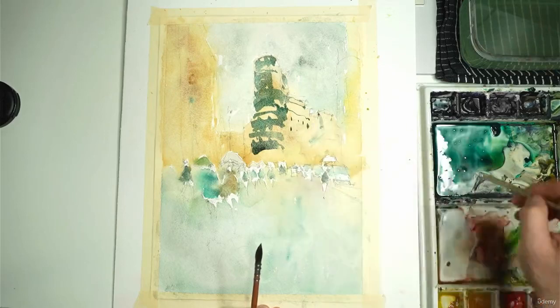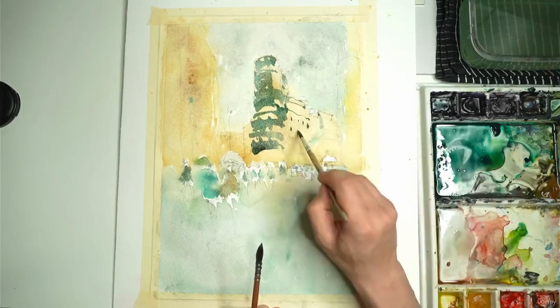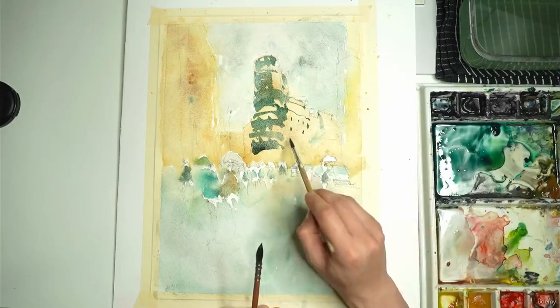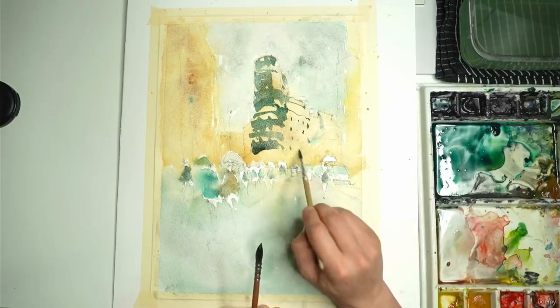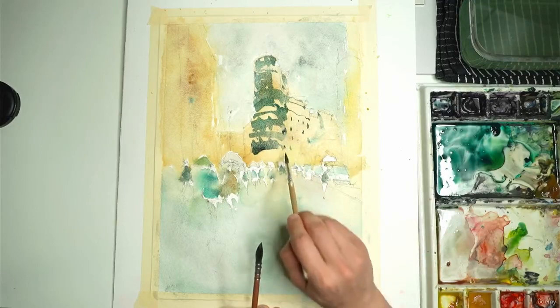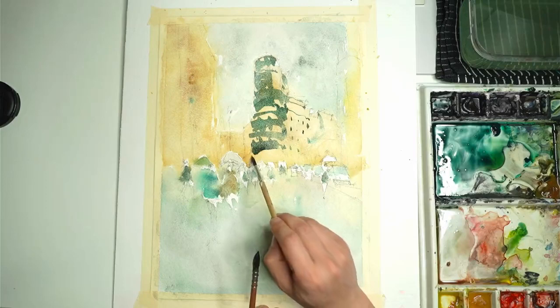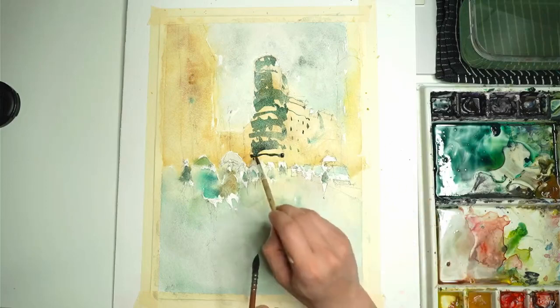Look at that. Drag that down, and these little bits of the windows that I'm doing here, so subtle. Just drag that down.